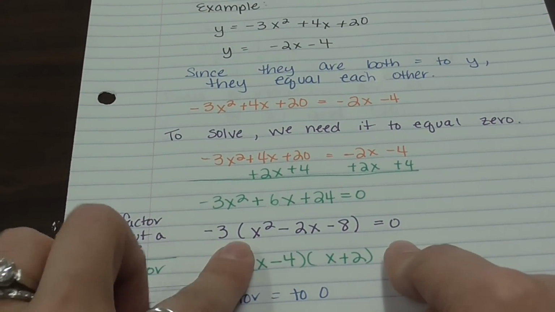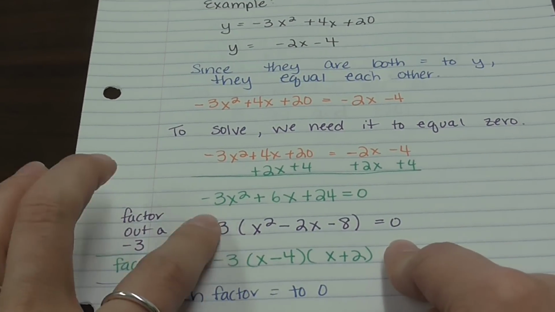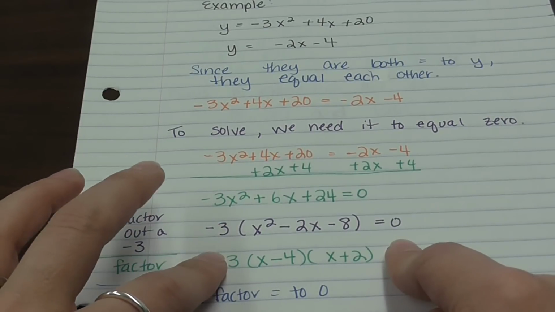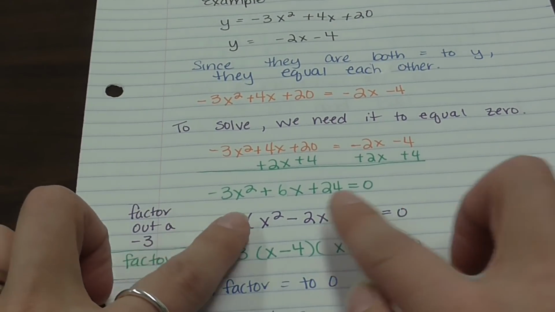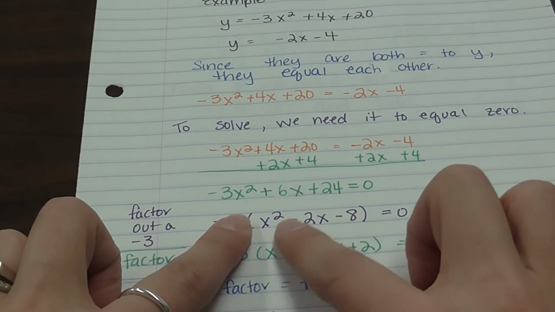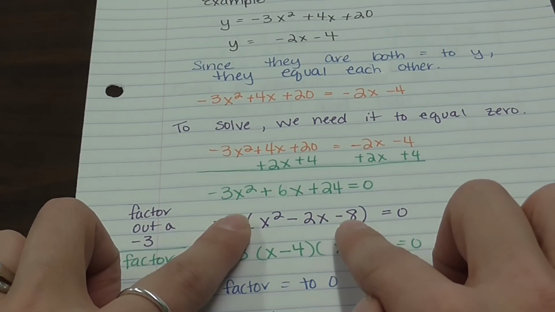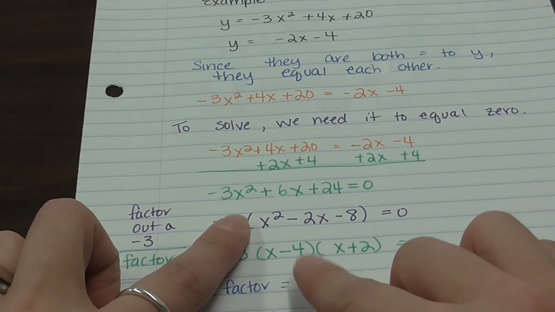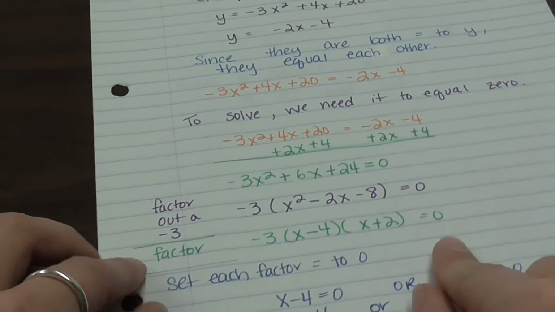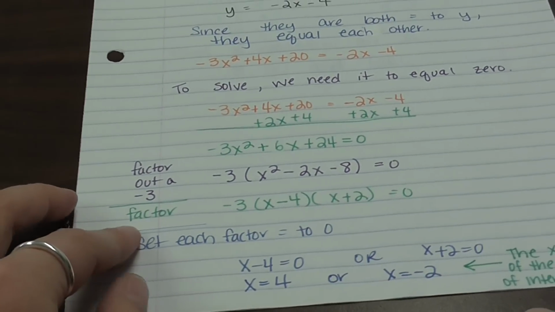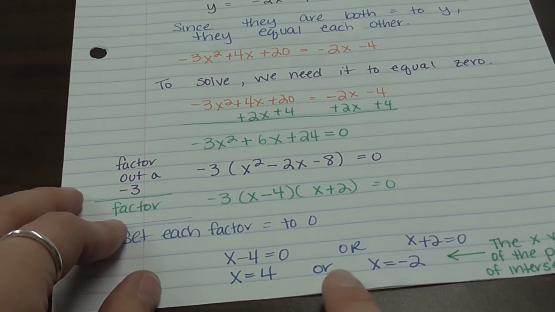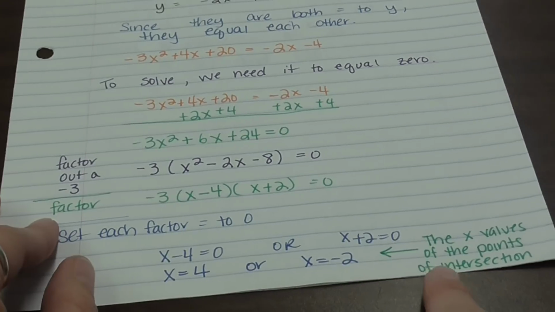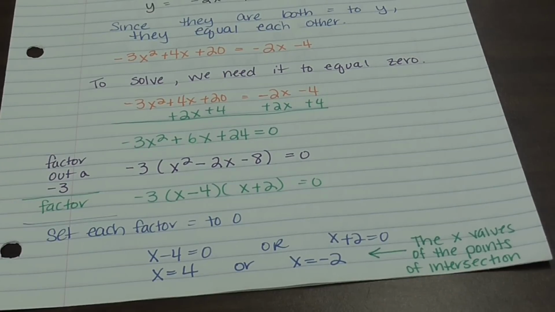I can kind of just ignore the negative 3 at this point, because the negative 3 is not going to change the actual value of it. It stretches it, but it's not going to change where it crosses the x-axis. So I'm just going to factor this one. The two numbers that multiply to give me negative 8 and add to give me negative 2 would be negative 4 and positive 2. I'm going to set each factor equal to 0. So x is going to either equal positive 4 or x has got to equal negative 2. These are the x values of the points where the line and parabola intersect each other.